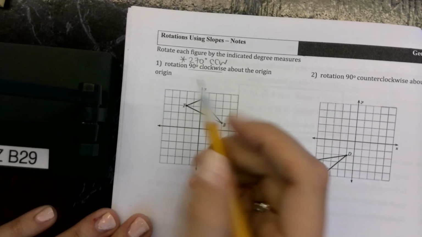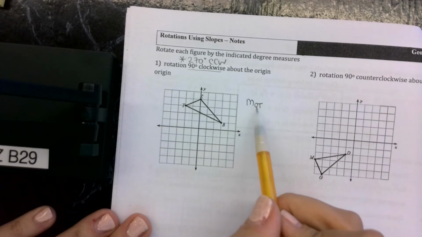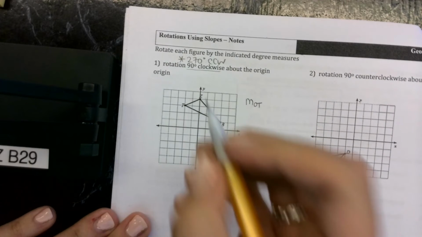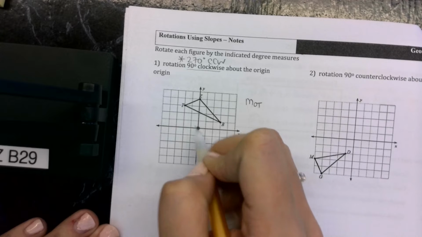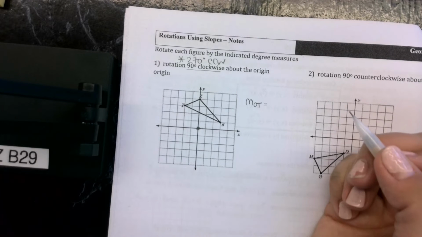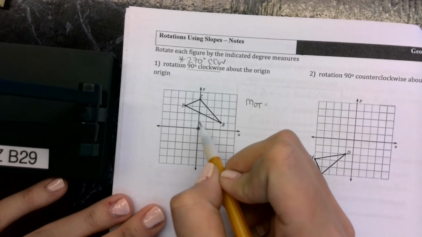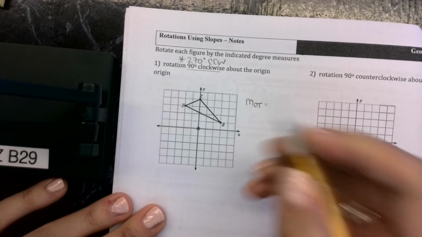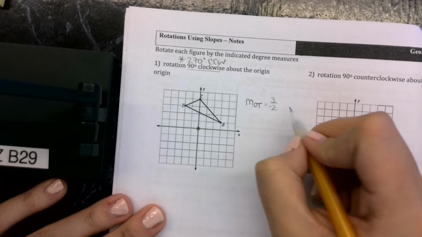Okay. So when we're using slope, the first thing we want to do, I'm going to label this the slope of OT. What do I mean by OT? I mean the slope going from the origin to point T. And I'm not simplifying any of my slopes. I want the raw movements, in other words. So here my rise is up 3, that's positive, left 2, that's negative.